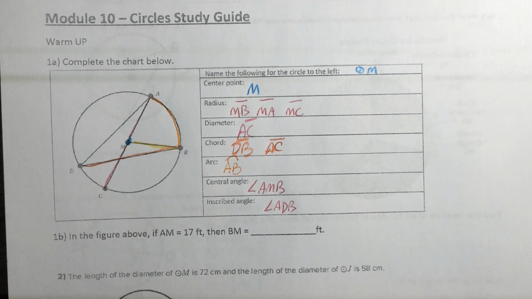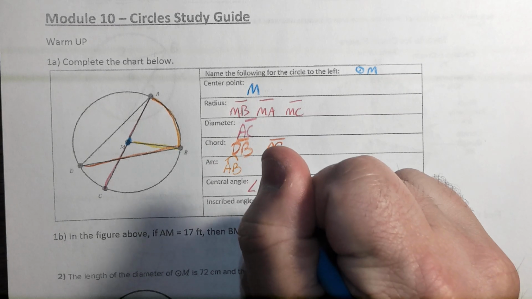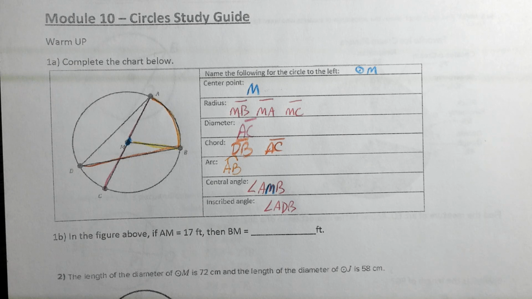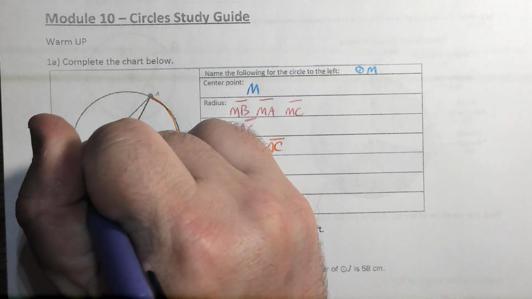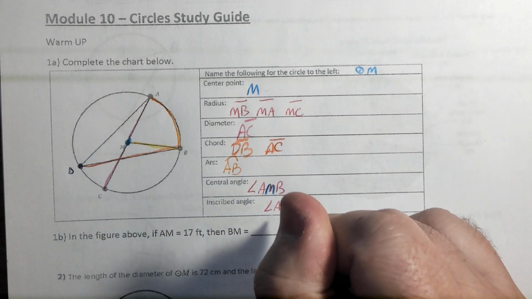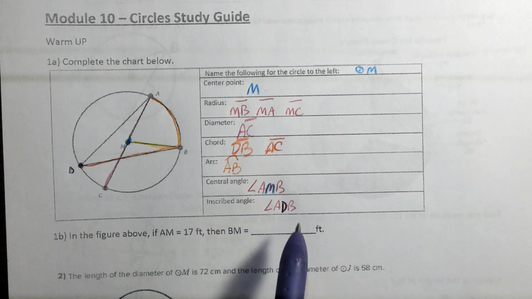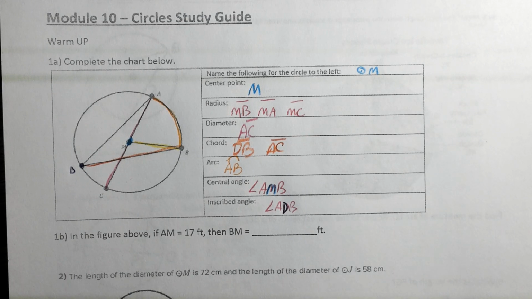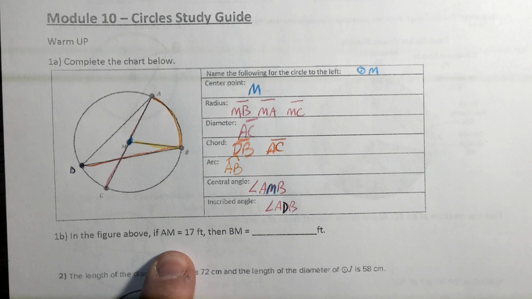The central angle goes to the center point. The inscribed angle touches the back of the circle, at D. The central angle is in the middle of the circle, the center point.